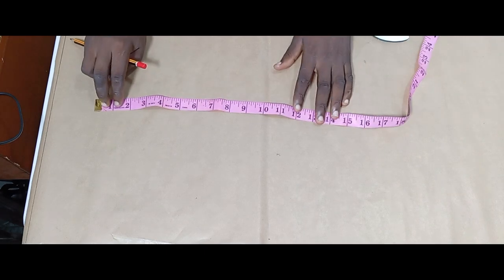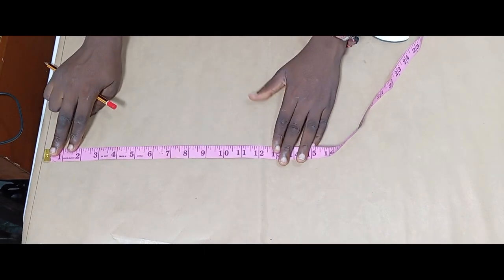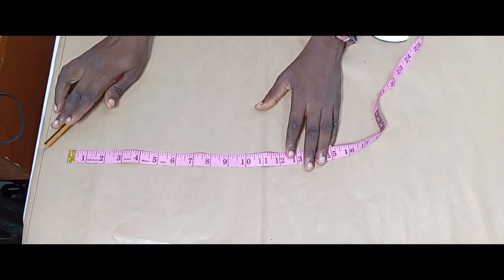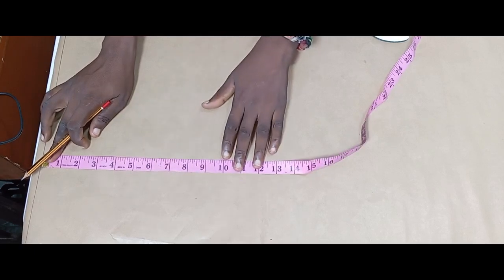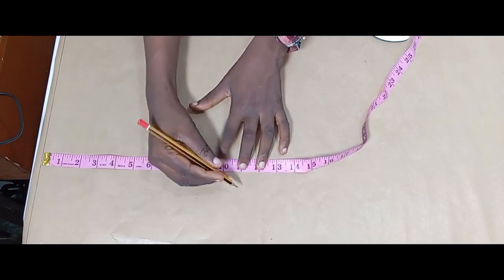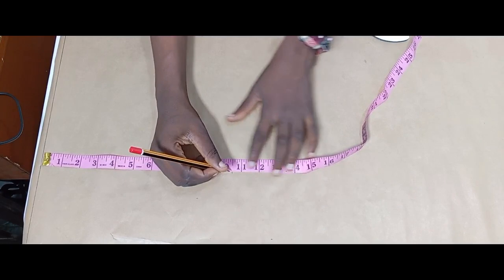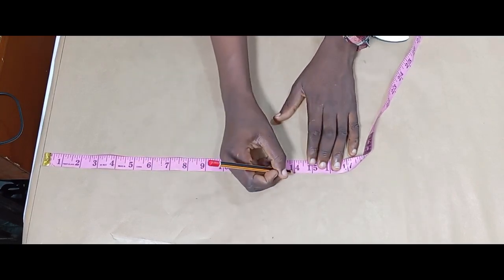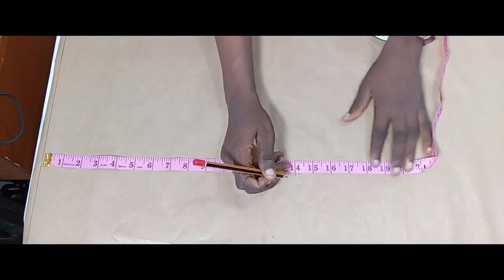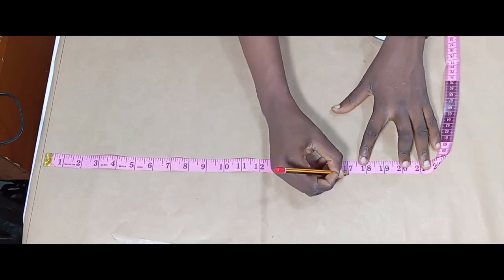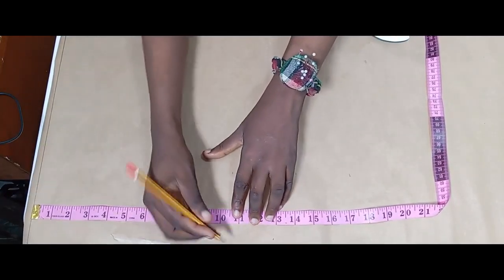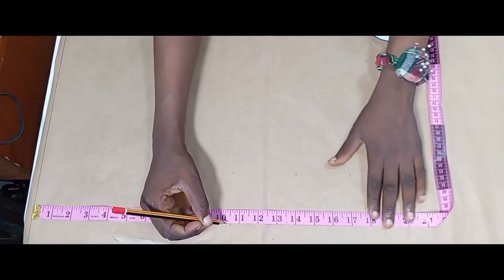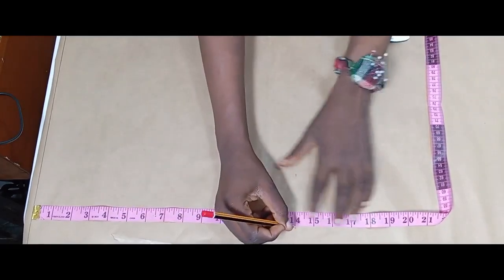Then we are going to get our vertical measurement. This is going to be serving as my starting point. So I'll go ahead and mark my vertical measurement, which is the bust point, my under bust, and my arc length. I'll be using 17 inches for my arc length. So I'll mark it like so with broken lines, then I'll connect them together.